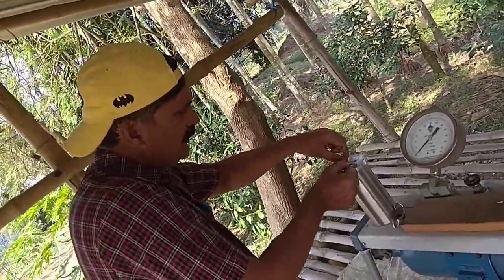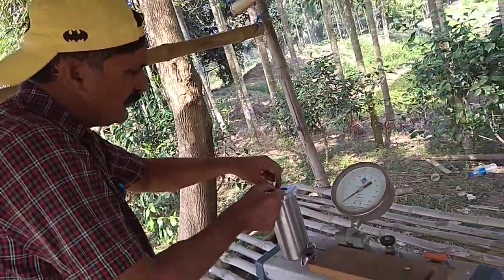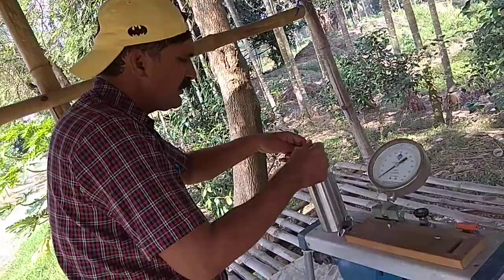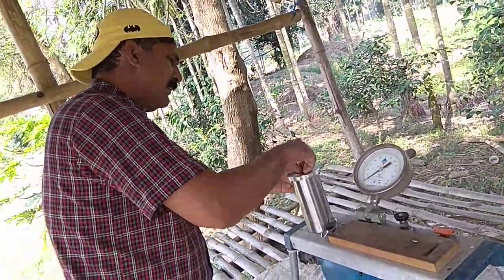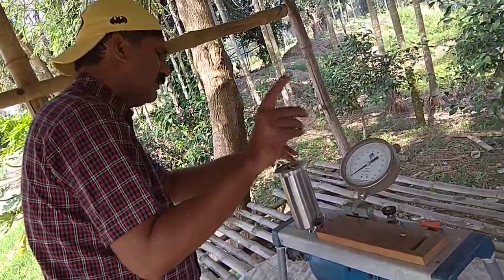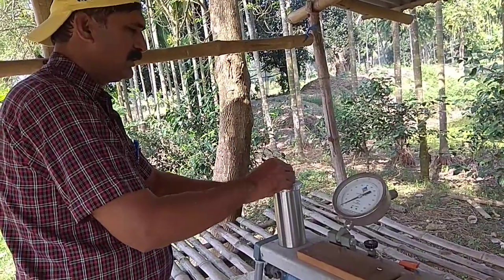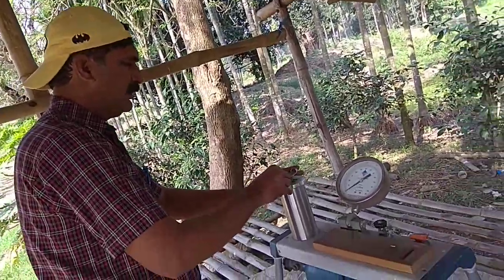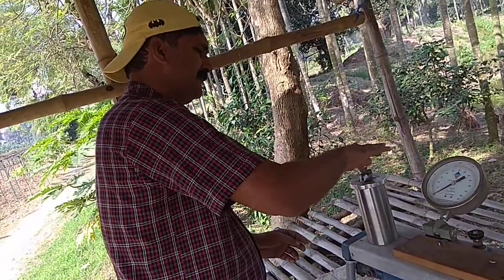Take care during cutting, it should be sharp, and after that you should tie this lid by this hole in this way.